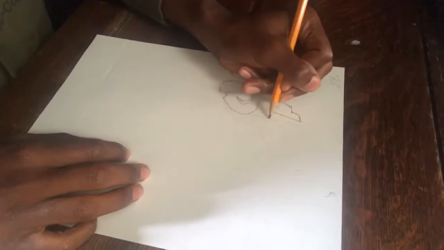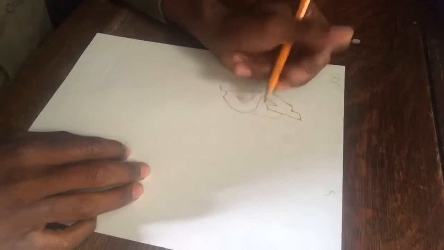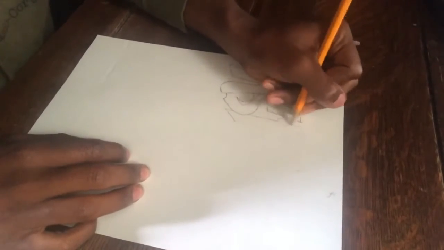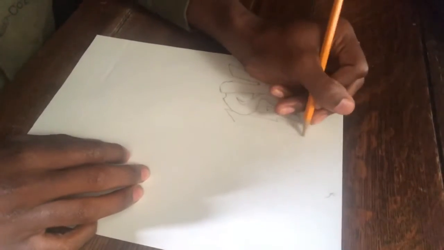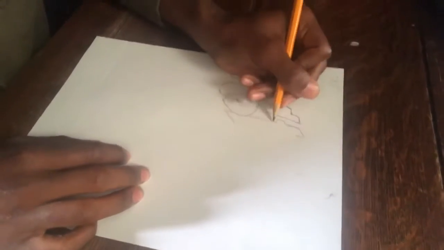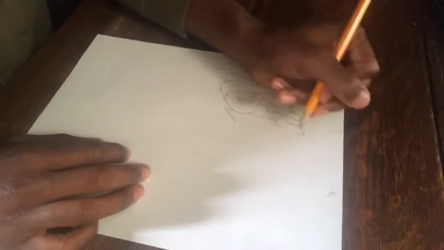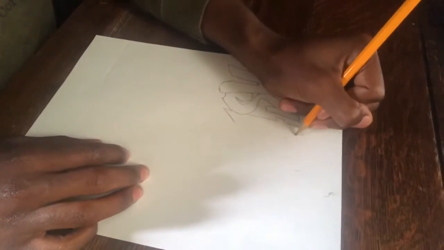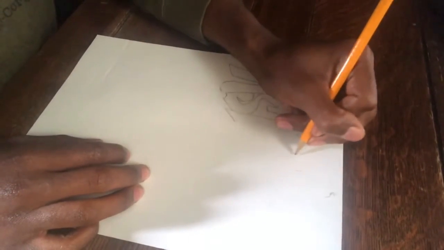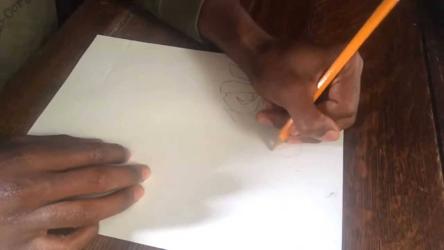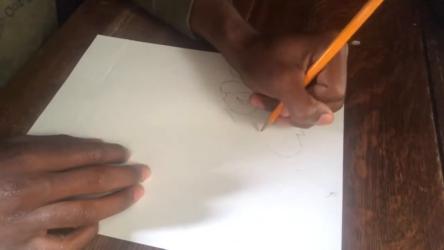So first we're going to start with the outline. Now we're going to do the circle. Like that.